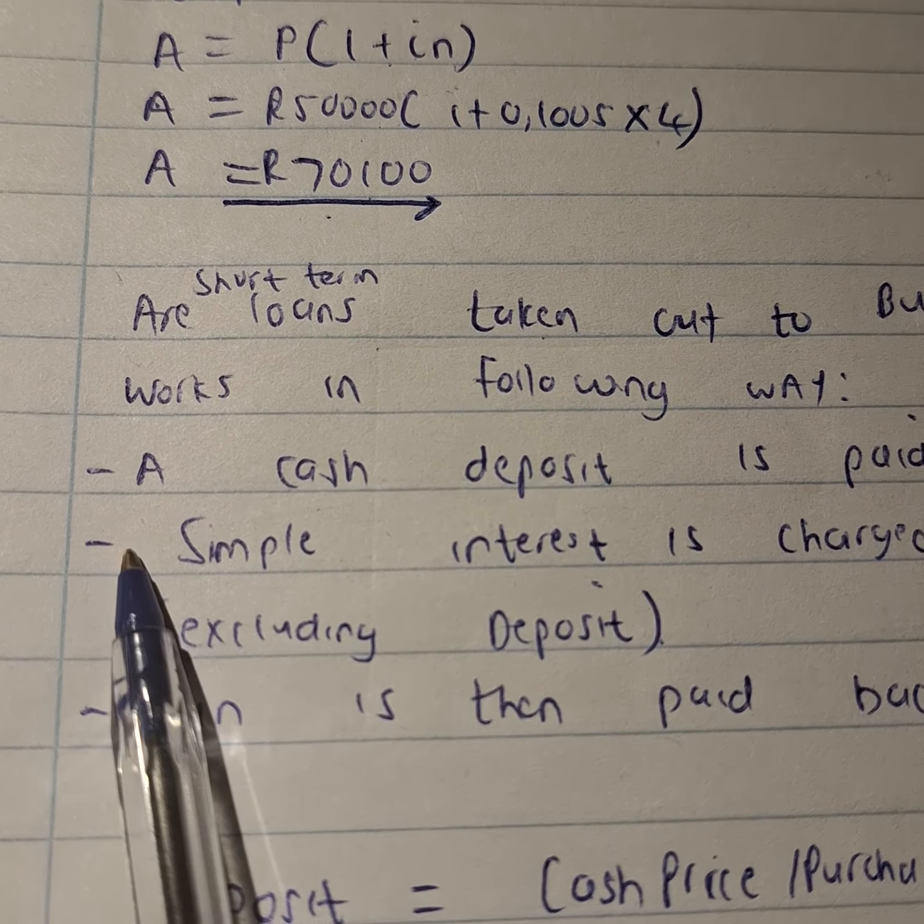Now let's go back to the scenario. We were told that he agrees to pay a deposit of 20% and the balance over a period of 2 years in monthly installments at 14% simple interest per annum. Simple interest is charged on the remaining balance. So A is equal to, we don't know what A, which is the loan amount, is yet. P, which is the remaining balance, we know is 8,800.